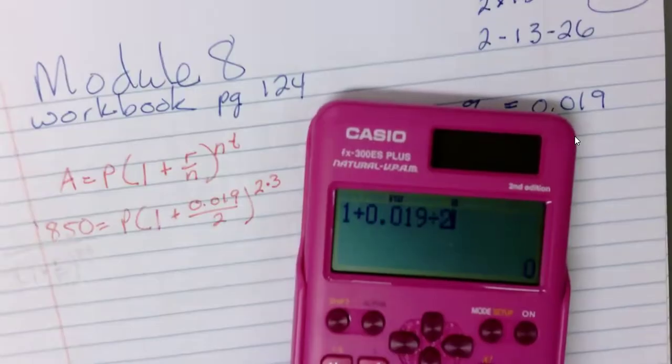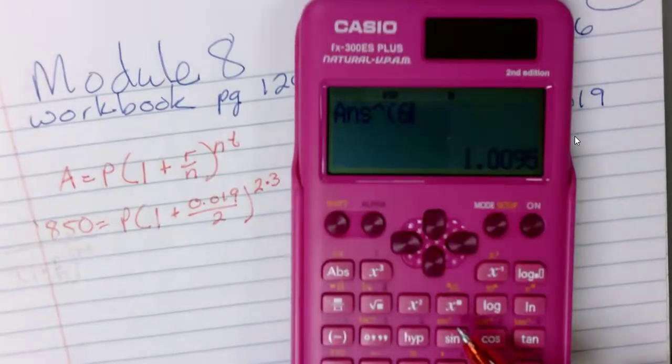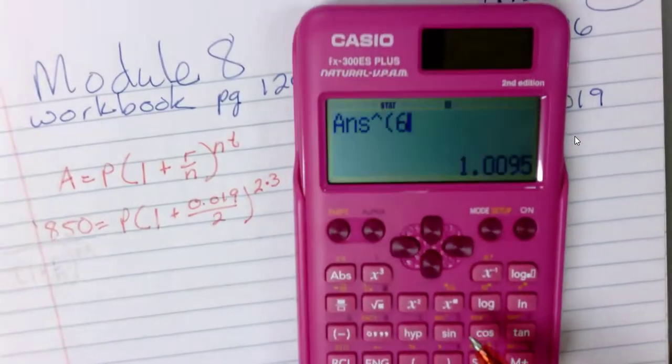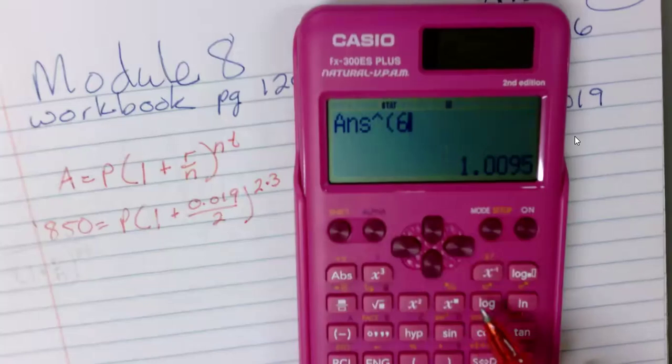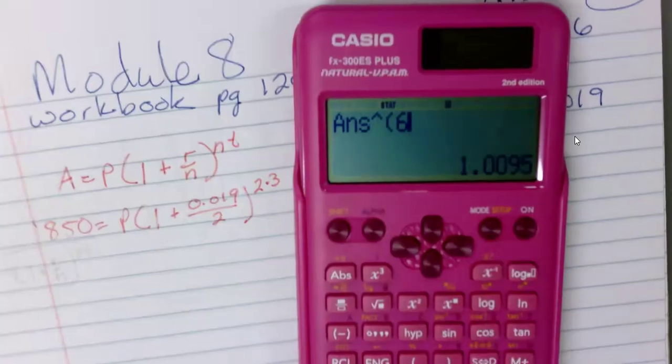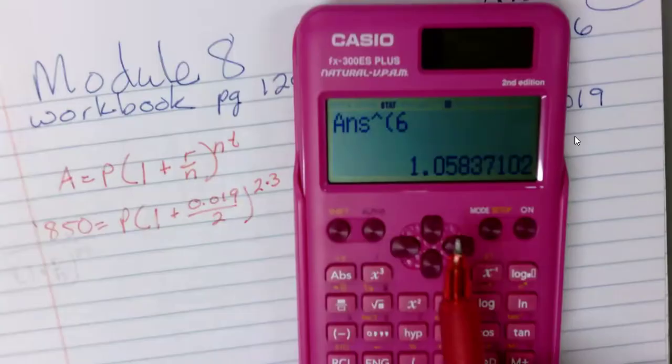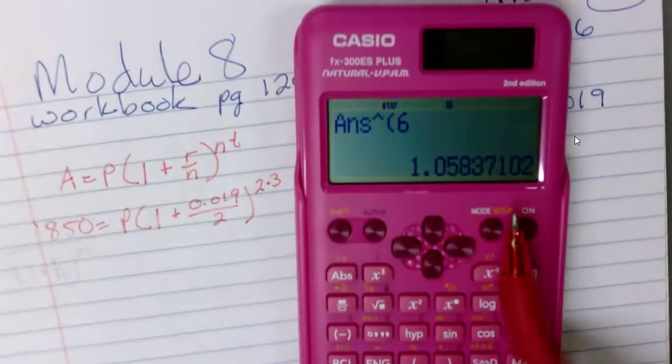I'm going to go equals because I didn't put a beginning parenthesis. So that gives me 1.0095, but I'm going to take that to the 6th power. I did the 6th power by using this button right here. I press equals, and I get 1.058, all of that, right?